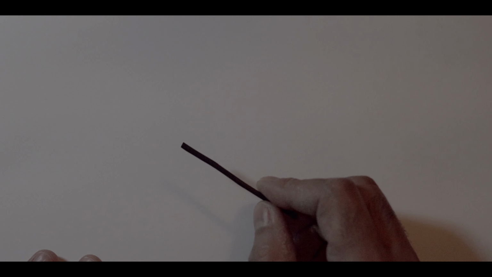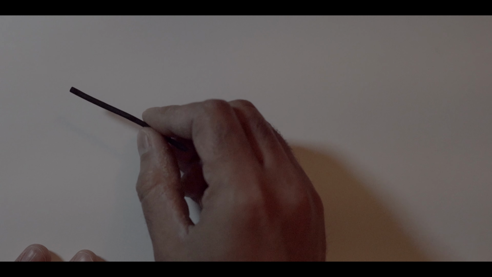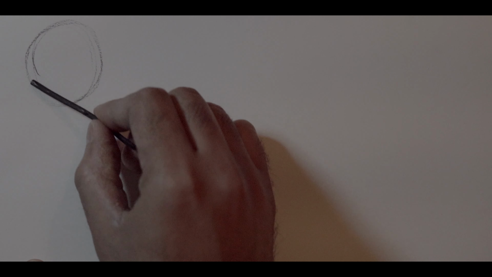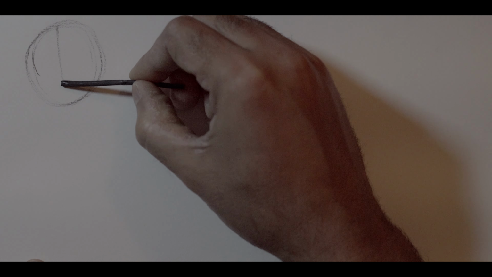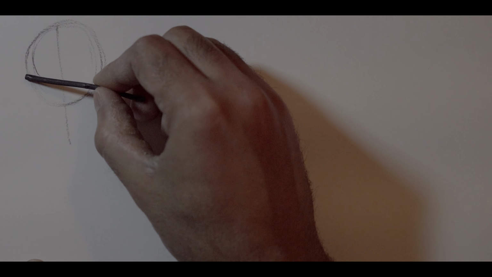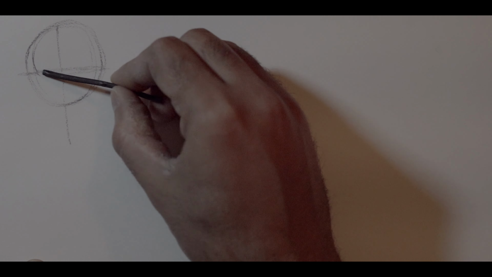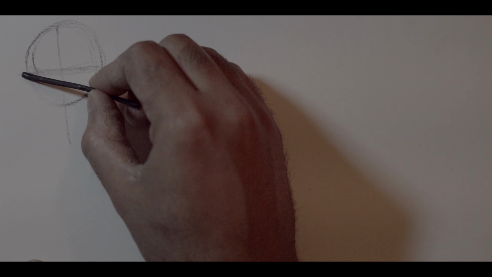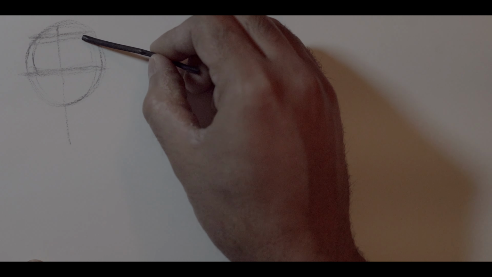The first thing, if you remember from the first video, and if you haven't seen it, just go take a look at it. We explained the structure of the face. You draw one circle and you add the center line, and then there's a line in the middle where the eyes are going to be, and put a hairline here.